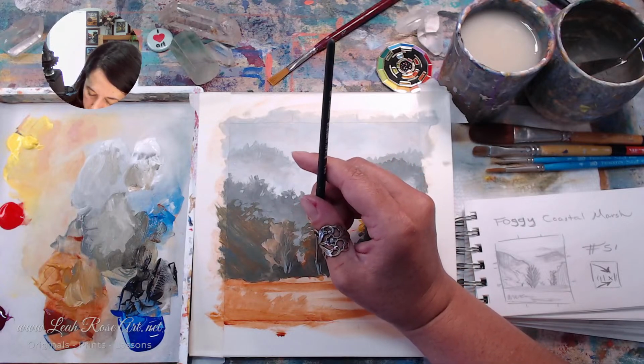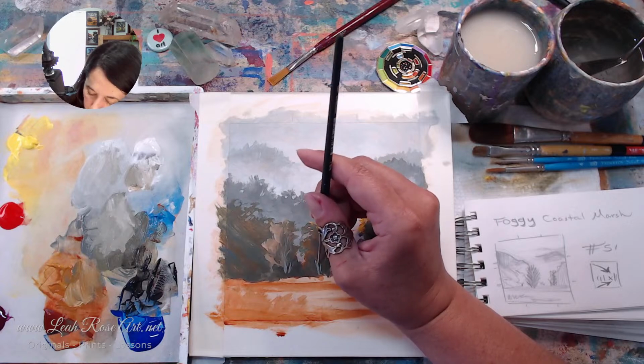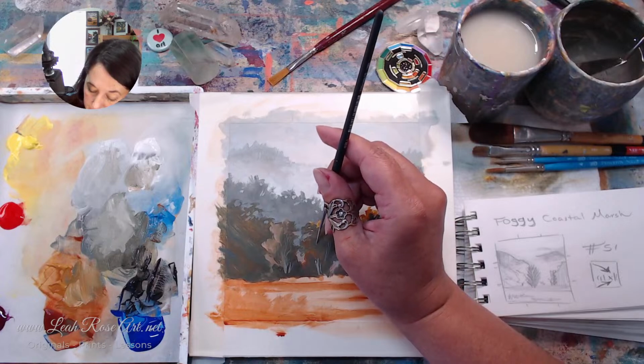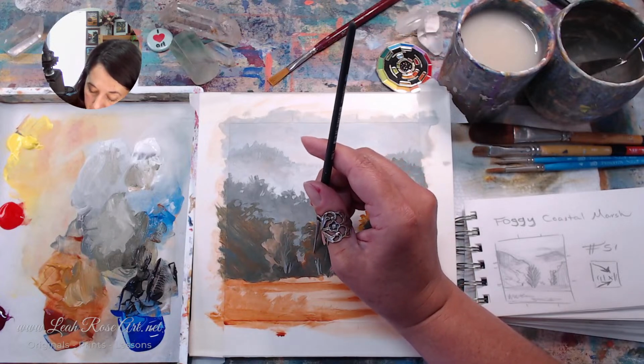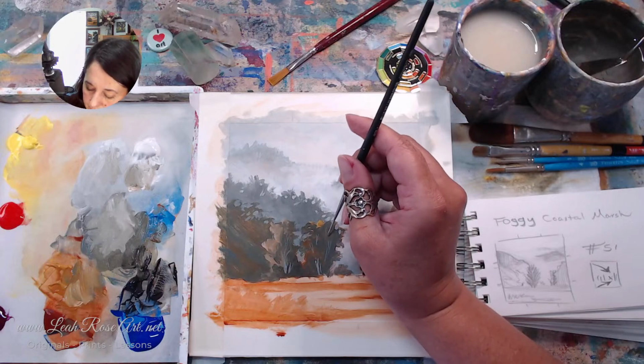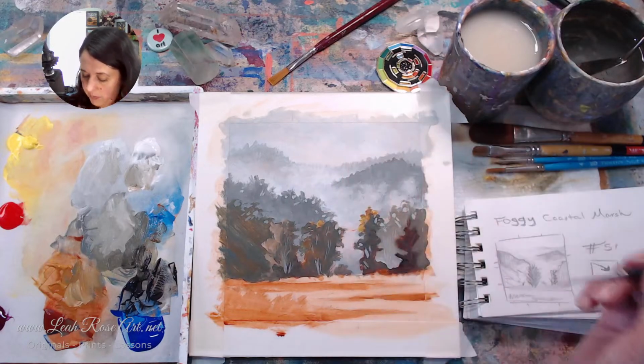The more water that is in the paint, the more transparent it will be upon drying. So you've got to check back and see how things turned out in a minute or so.